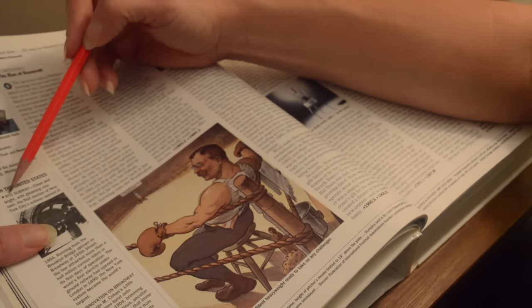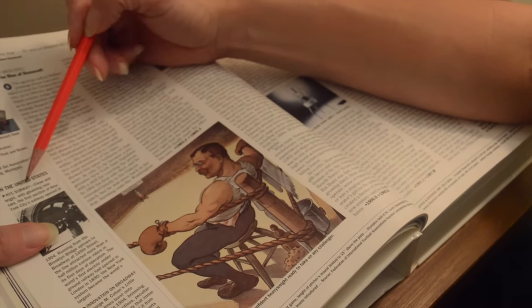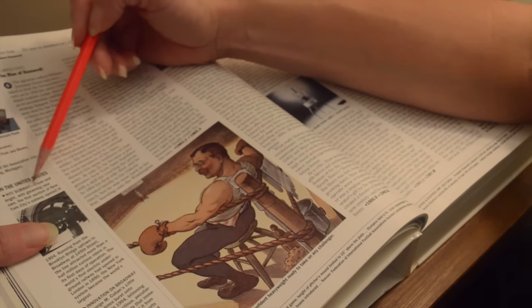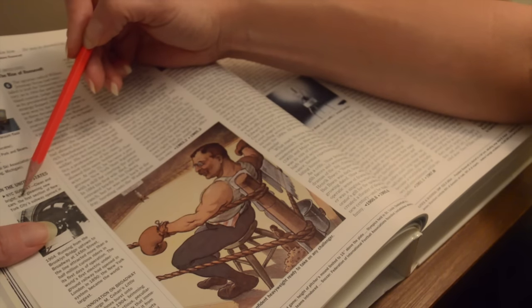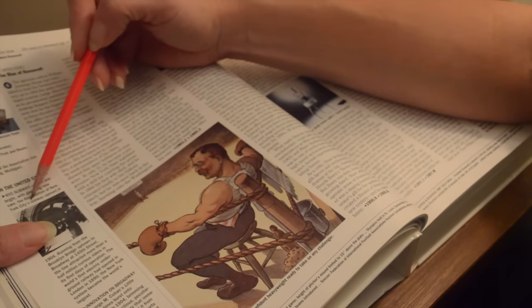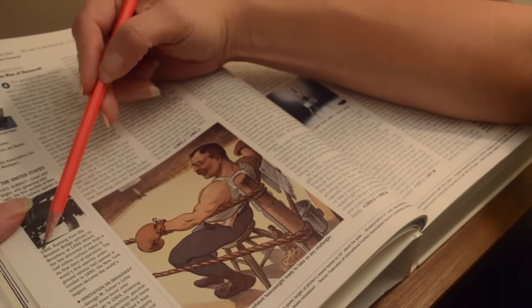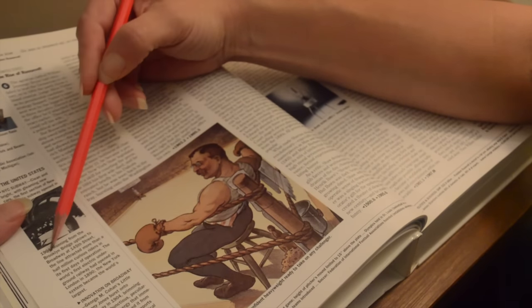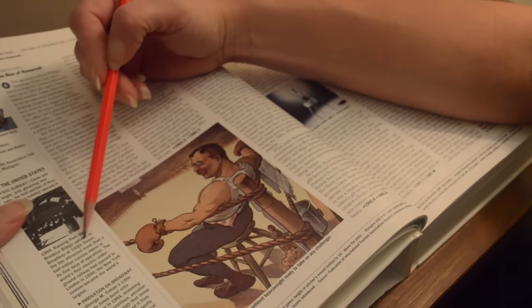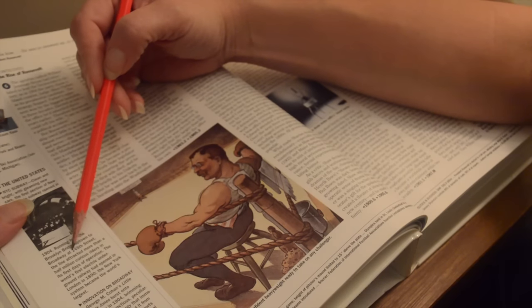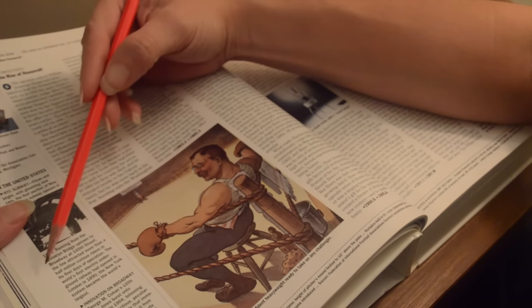Okay. In the United States, the New York City subway, clean and bright with gleaming new cars. The first section of New York City's subway opened in 1904, running from the Brooklyn Bridge uptown to Broadway at 145th Street.